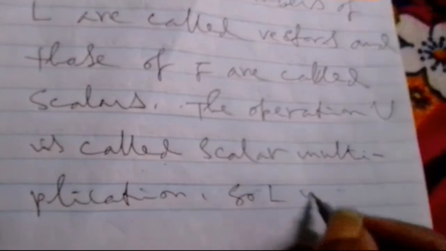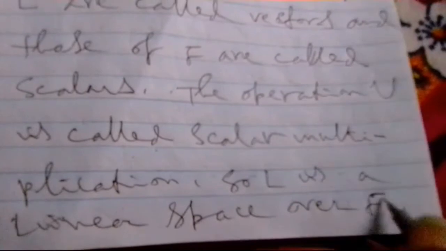So L is a linear space over F, that is, over a field.